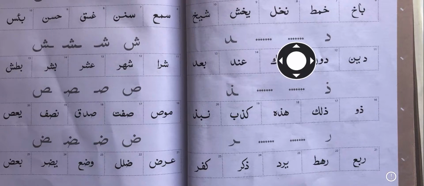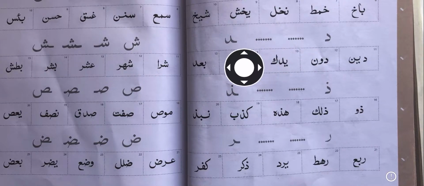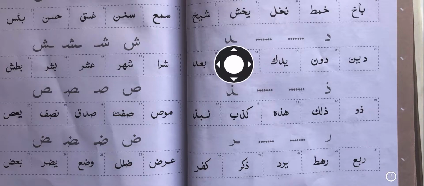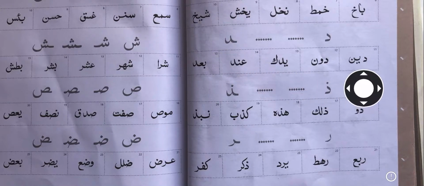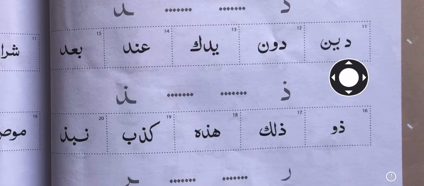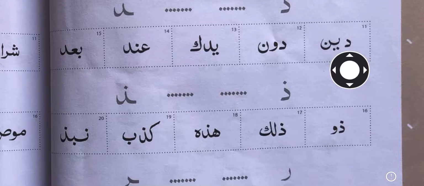You will not find letter dal joined at the beginning or joined in the middle, but you will find letter dal joined with letters before it, and the dal will be the last joined letter. Let's look at the examples. This letter is dal. When dal is coming at the beginning of a word, there are going to be other letters in that word.